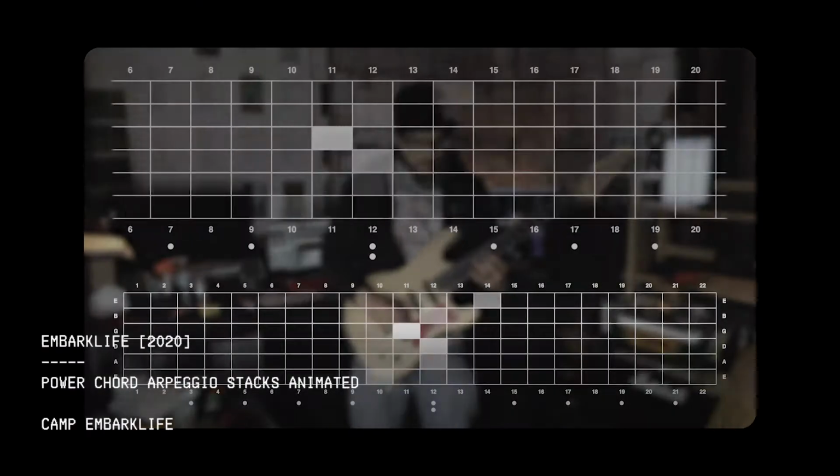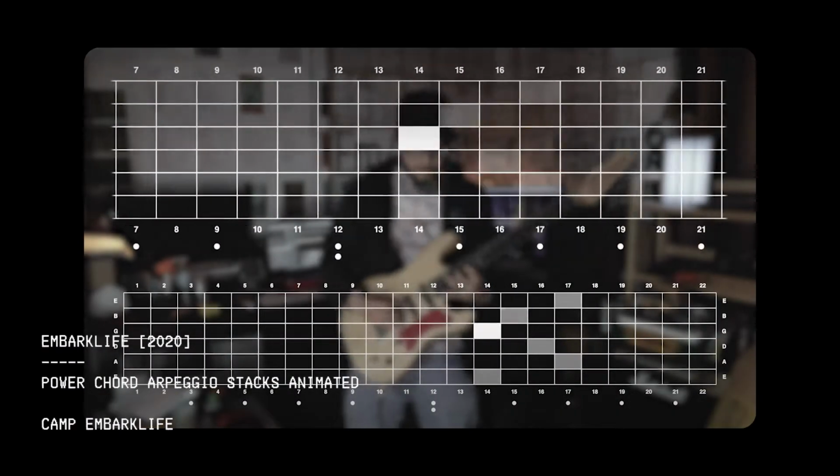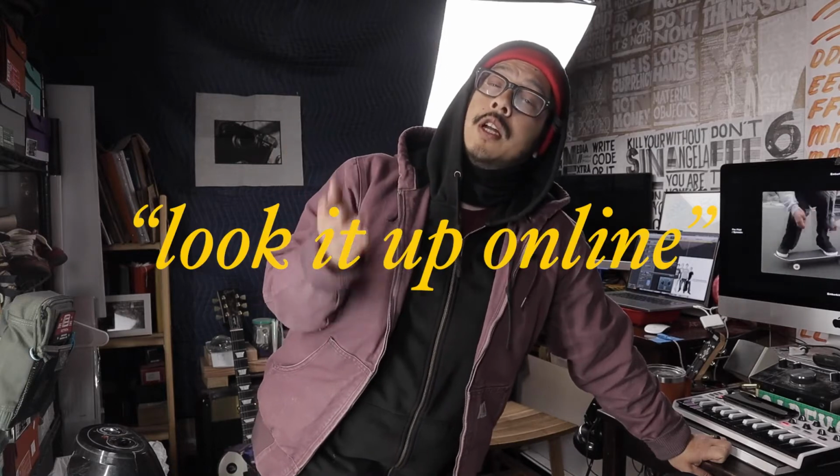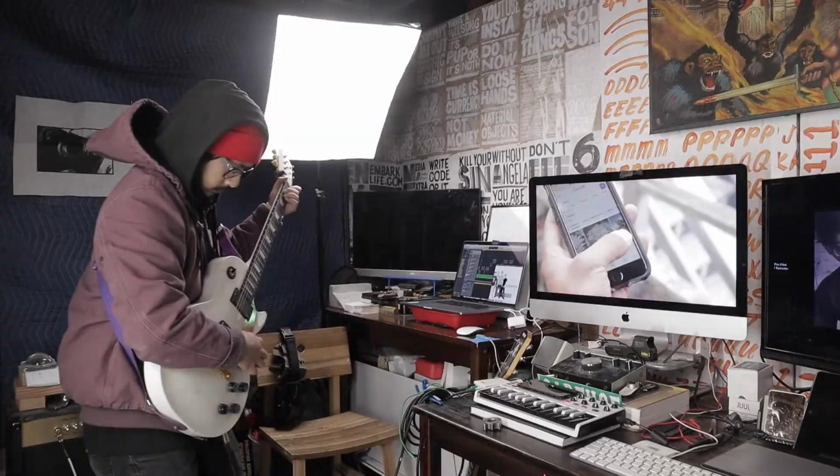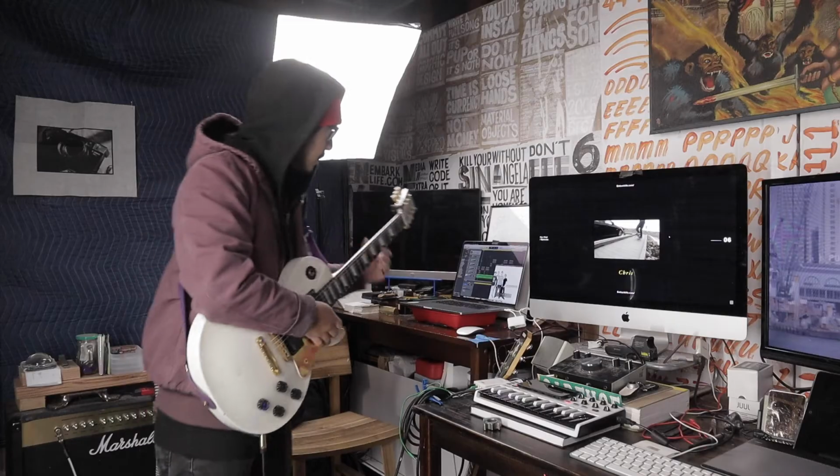Now, if you can't learn songs by watching and listening, you can just always look it up online. Like everything's on the internet. You can find tabs, and if you don't know how to read tabs, you can find a YouTube video on how to read tabs, and then you can read tabs.